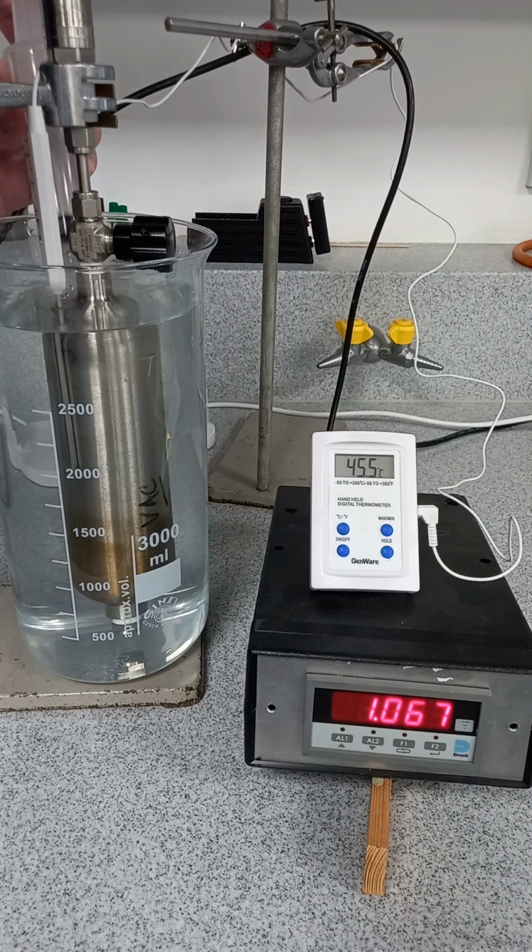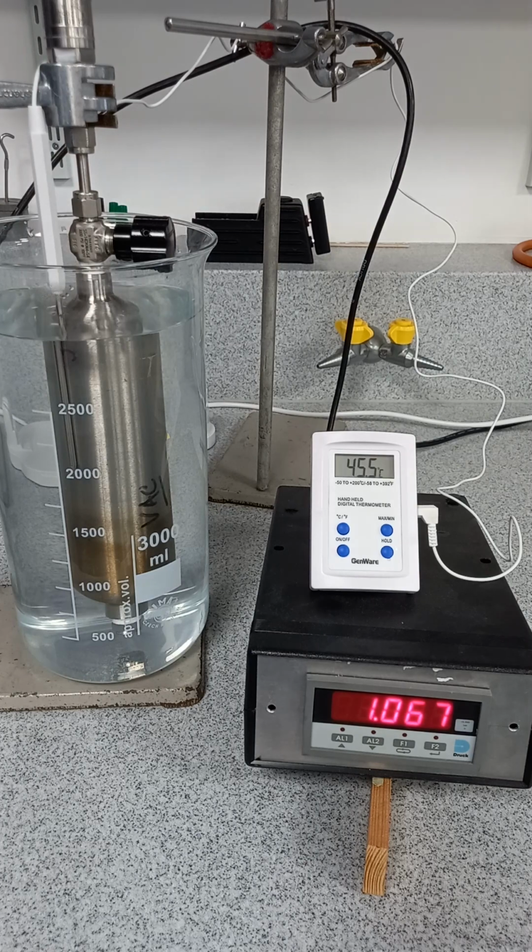A little bit more. Can't really remove much more because I don't want the main volume to be exposed to the air.